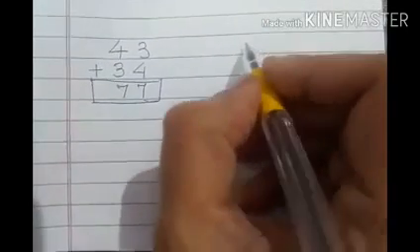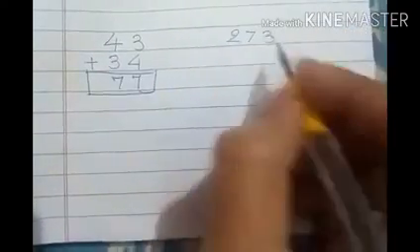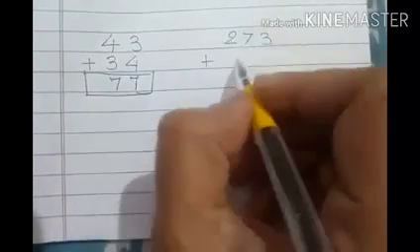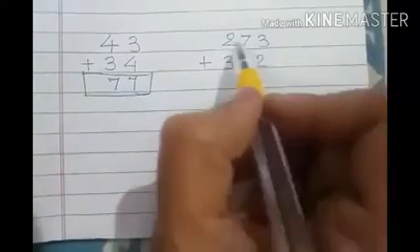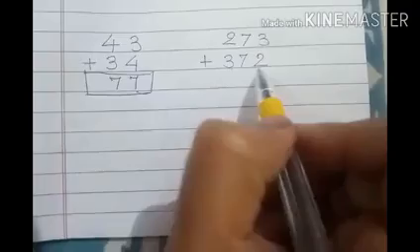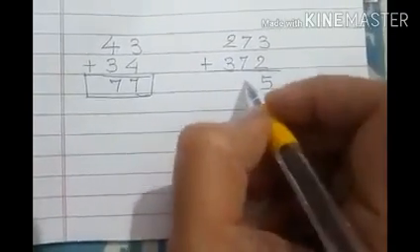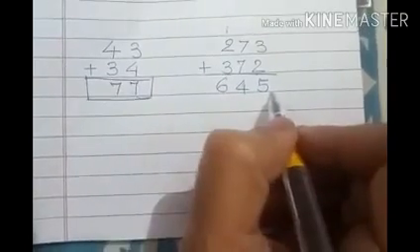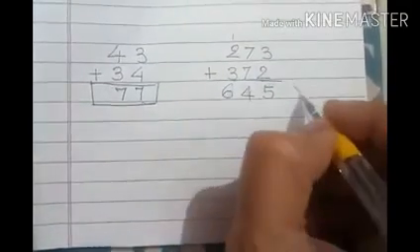Let's try one more number. Say 273. If I interchange the digits from last to first, then it will be 372. I have written it the other way, 372, that I have written here. Now if I add it, what do I get? 3 plus 2, 5. 7 plus 7 is 14, so 1 carried over. 3 plus 2, 5 plus 1 becomes 6. This is 645, and if I read from this side, it will be 546. So it is not a magical number.